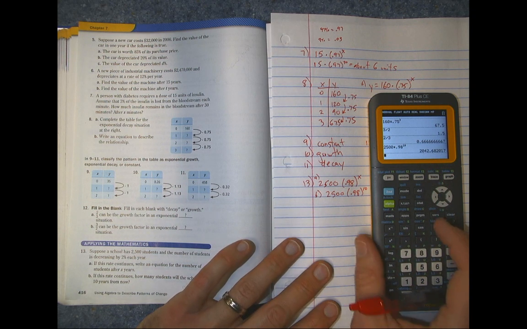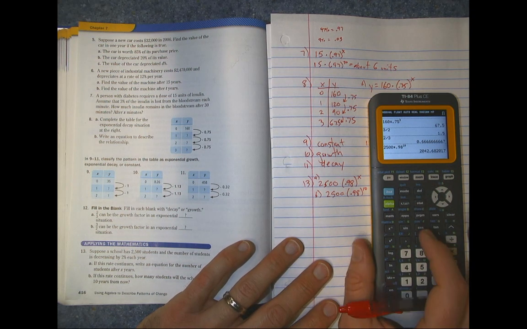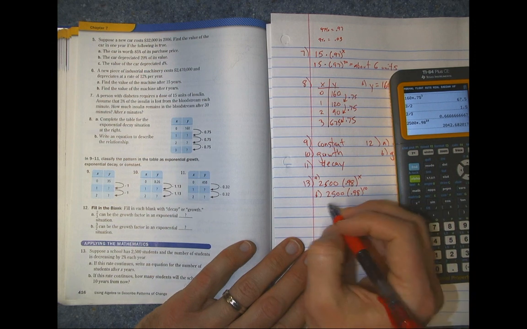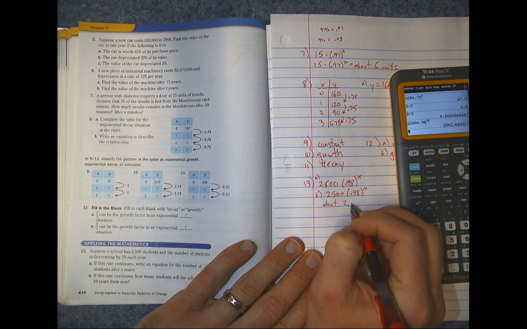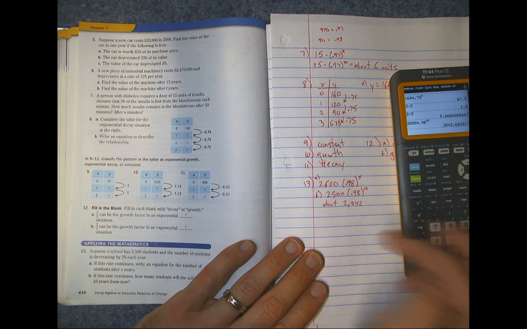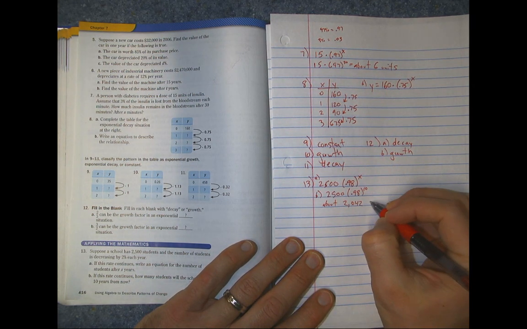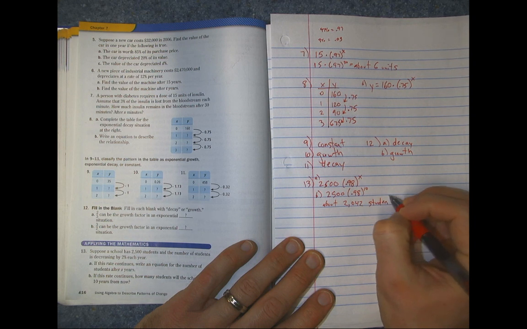And 2,042 students, 2,043, depending on how you want to look at it. So we'll say about 2,042 students. And if you said 2,043, because you rounded it up, that's fine too.